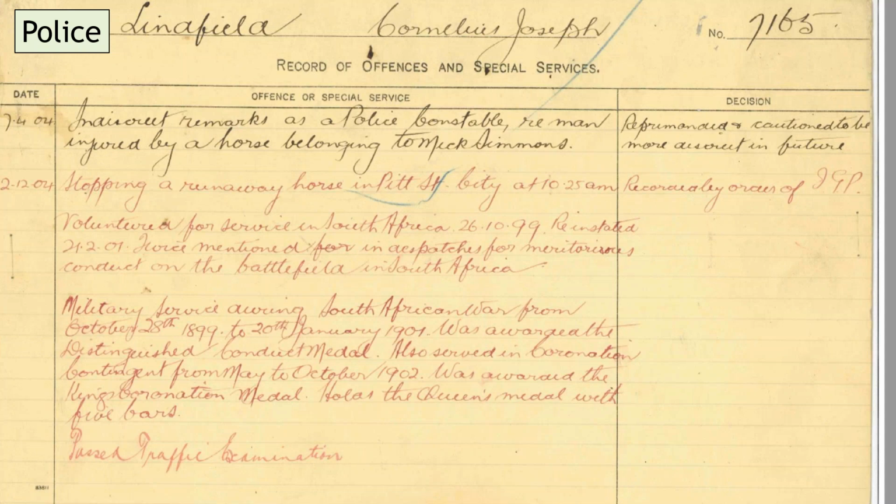Stopping a runaway horse in Pitt Street of the city at 10:25 a.m. I'd like to have seen that. Volunteer for service in South Africa. Oh, there we go. Notice that's an interesting little side note. He went to South Africa in the Boer War.